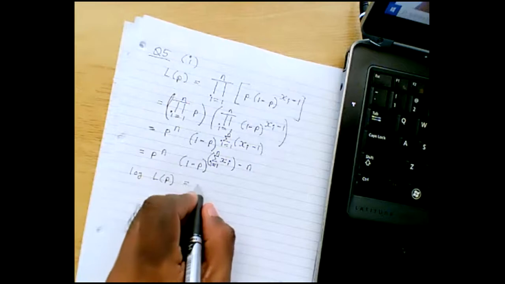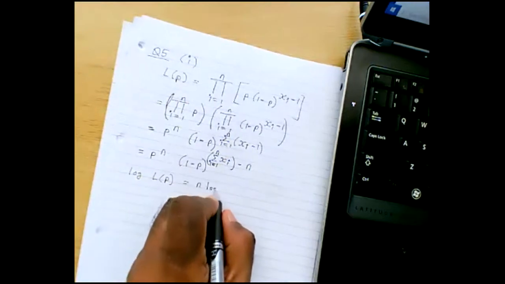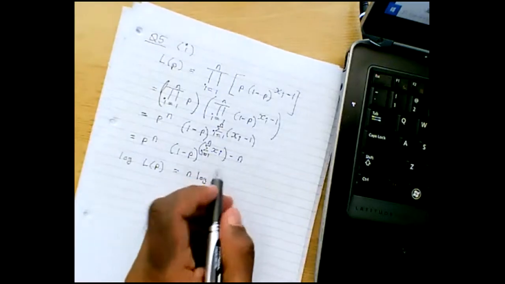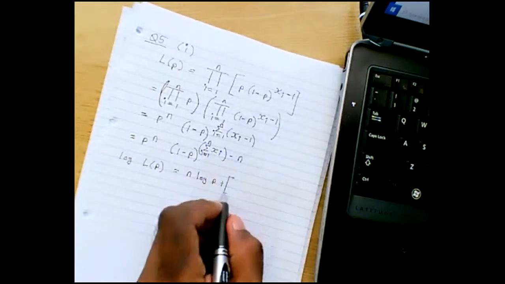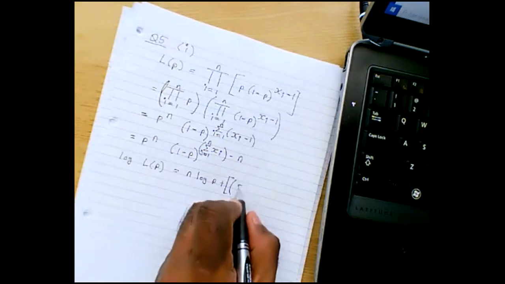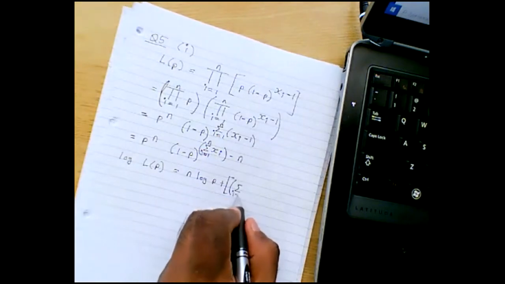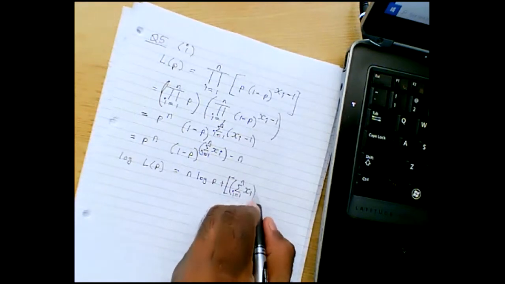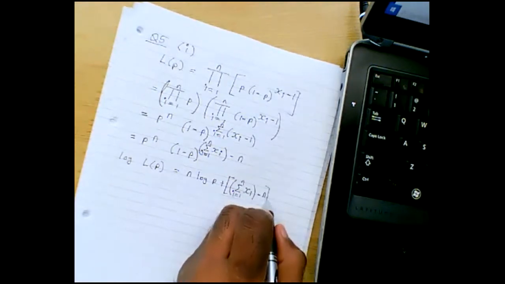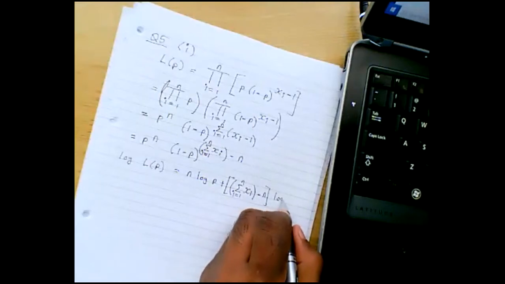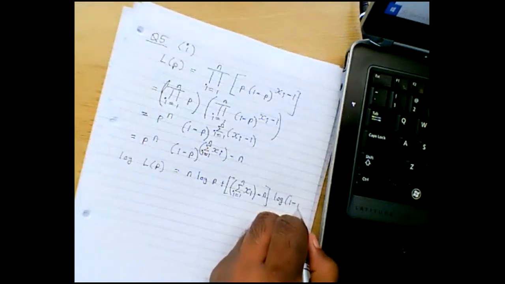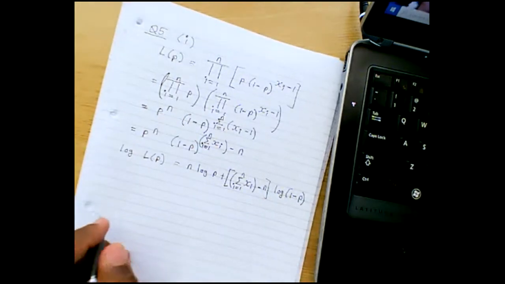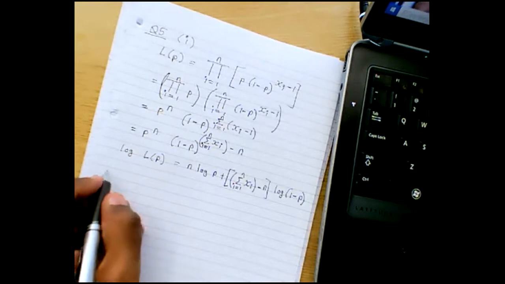So that will be n times log of p, plus the log of this term will be this. Okay, so that's the first part.